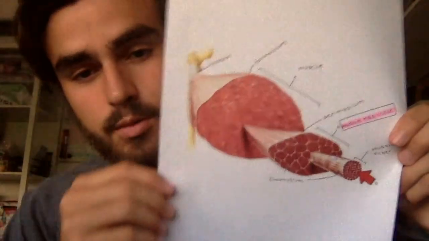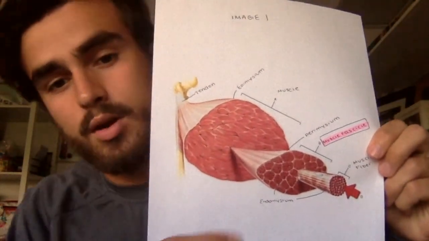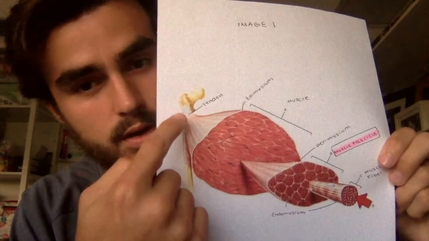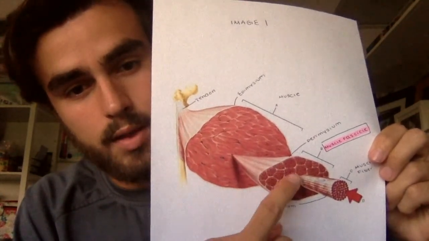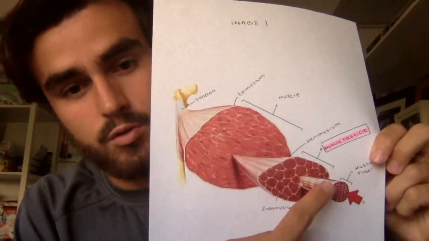Okay, so to just start off, we're going to start by defining what a fascicle is. A fascicle is a bundle of muscle fibers or muscle cells, and a bundle of these fascicles is what makes up a muscle, essentially. So if we take a look here at this first image, we see the breakdown of a muscle. We see the tendon with the attachment to the bone, the muscle, one fascicle, and then one of the many muscle fibers that is found within the fascicle.